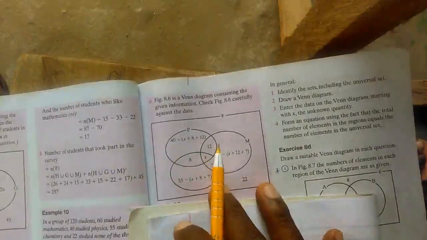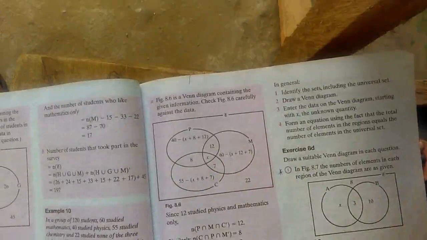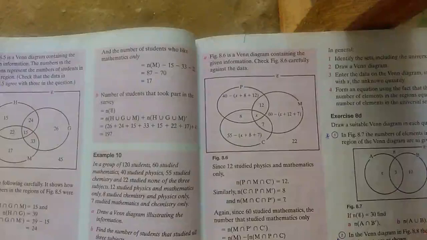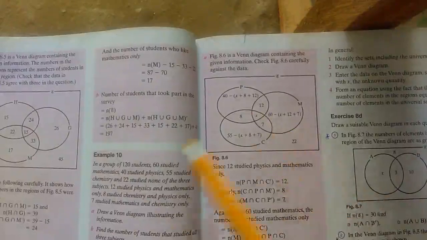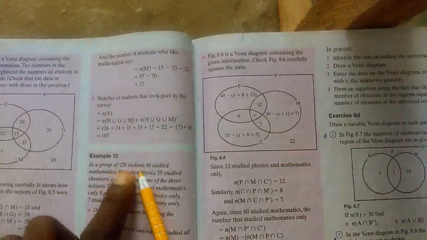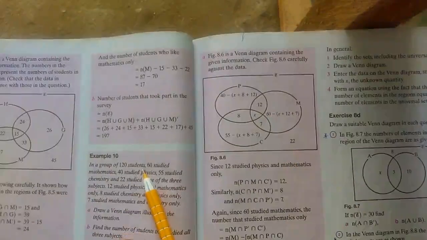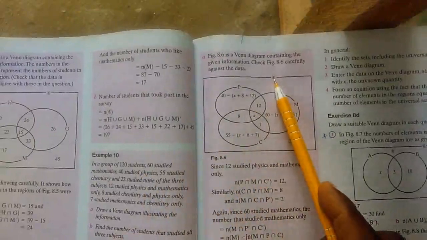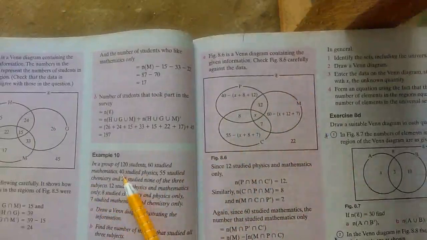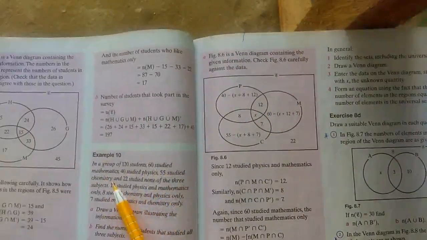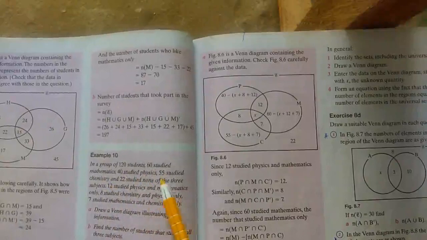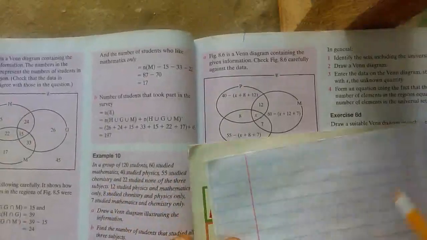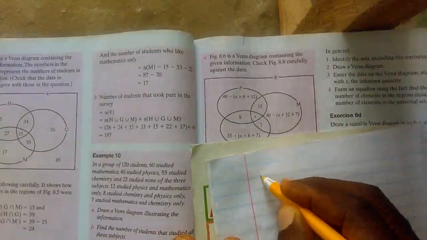Yeah, this is another example that I want to use for explanation. Look at the Venn diagram. I'm going to read the question, then we look at the question and the solution together. In a group of 120 students, that's universal. 120 students. The universal is 120. He said 60 studied mathematics, 40 studied physics, 50 studied chemistry. All right. Let me tell you what they are trying to do here.